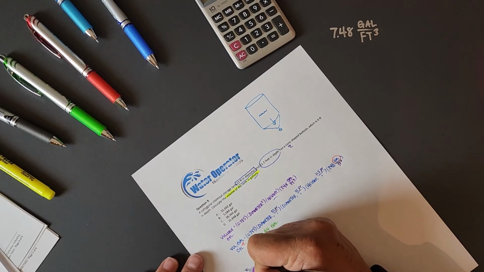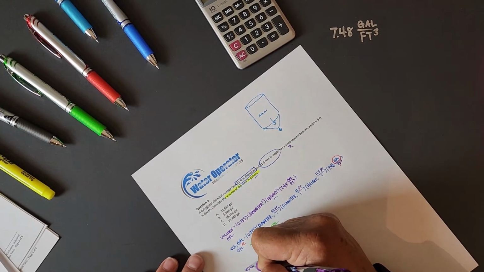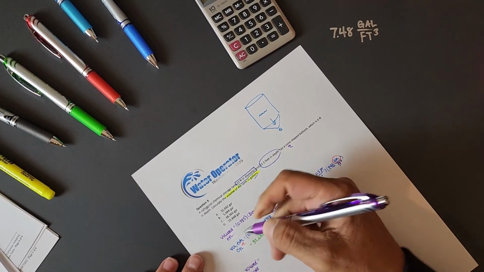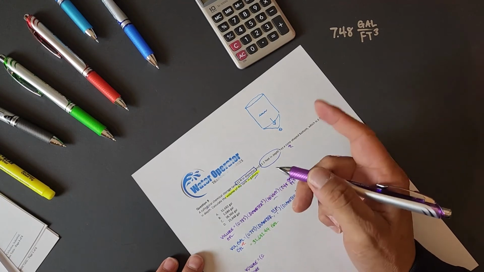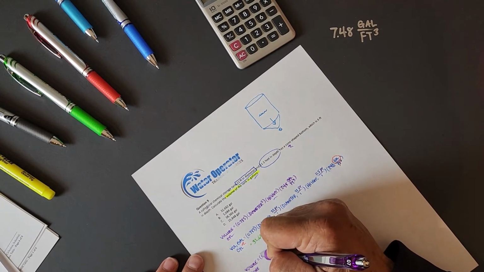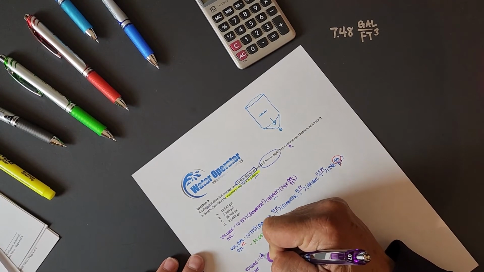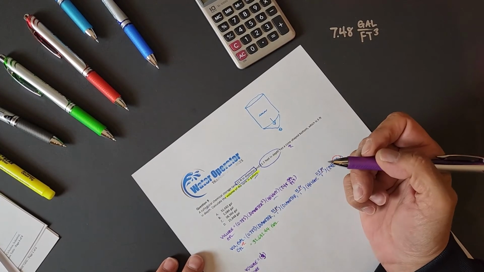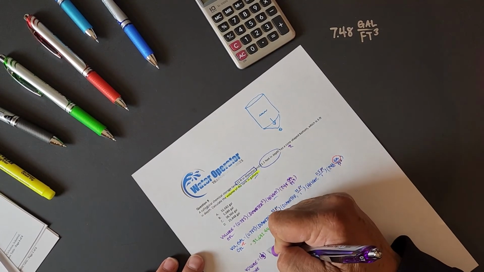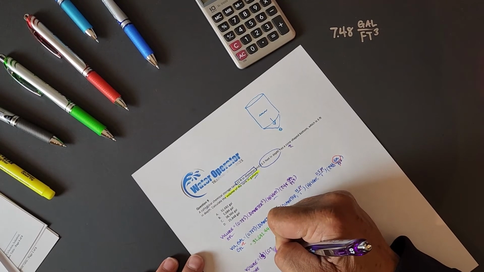So I want volume of a cone equals... well, almost went too far. 1 divided by 3, or 1/3, multiplied by 0.785.